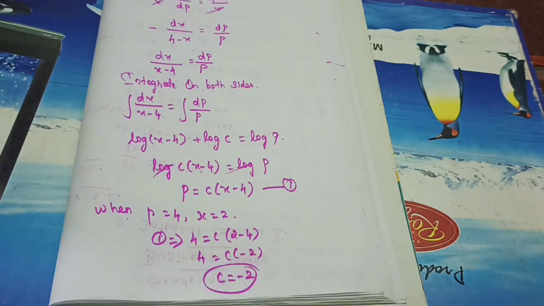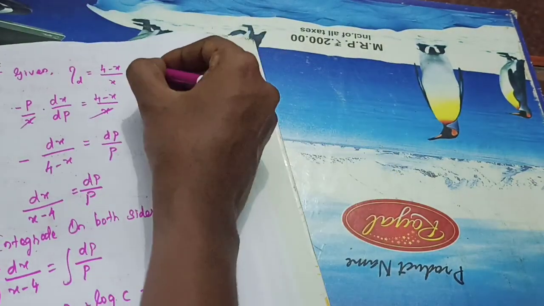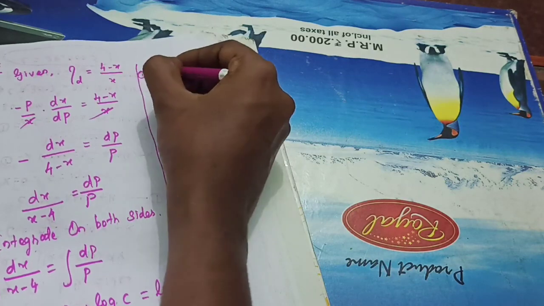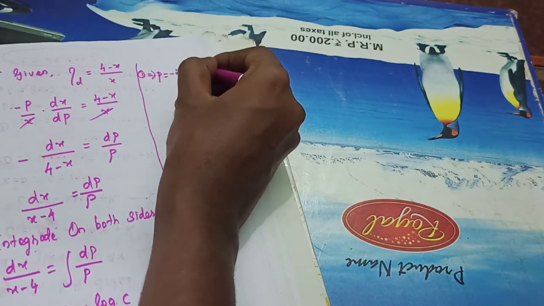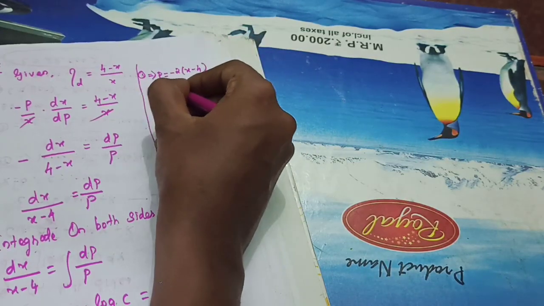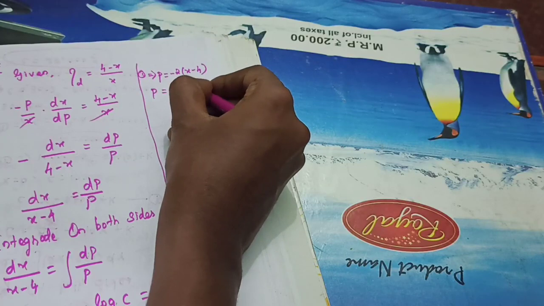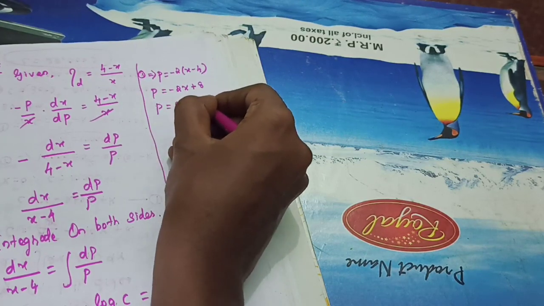So what did they ask you to find? They asked you to find the revenue function. Is it right? So you need to find the revenue function. So now substitute in equation number 1. P is equal to c value, minus 2, into (x minus 4). Correct? Multiply inside. P is equal to minus 2x plus 8. So P is equal to 8 minus 2x.